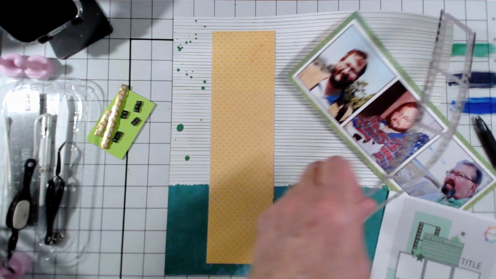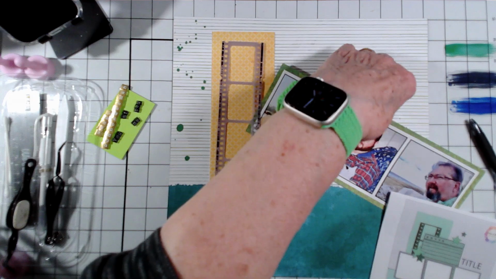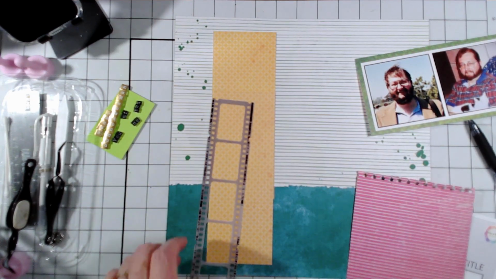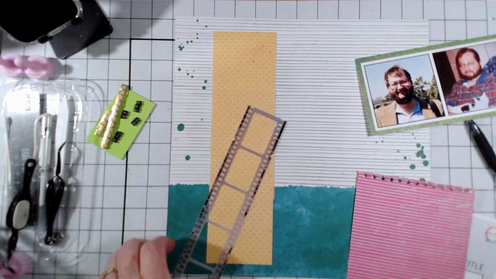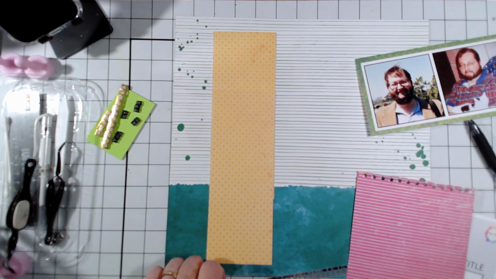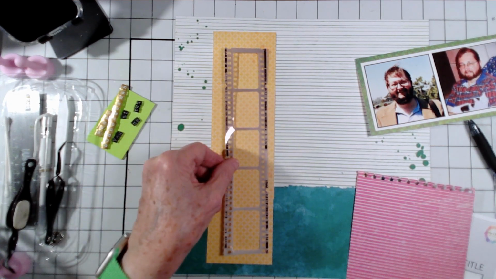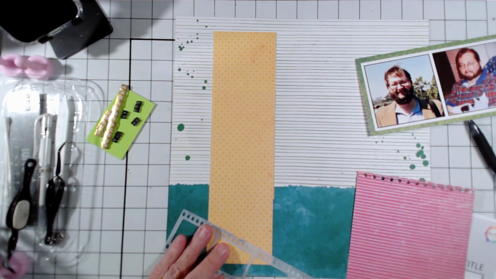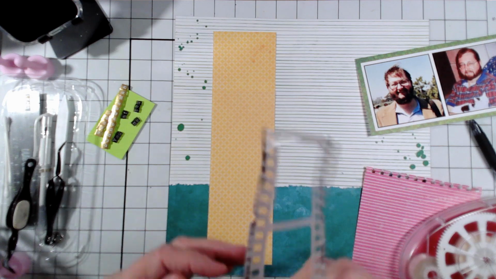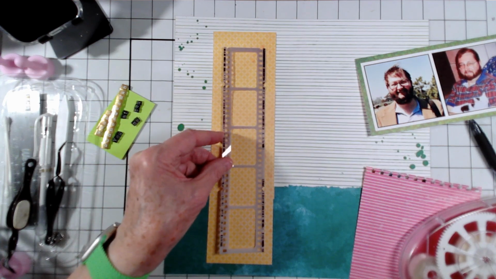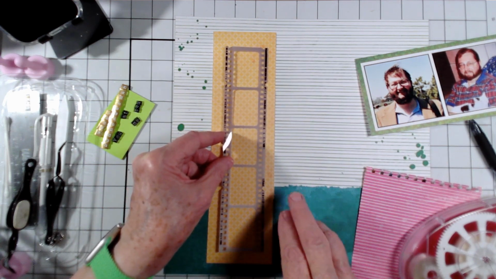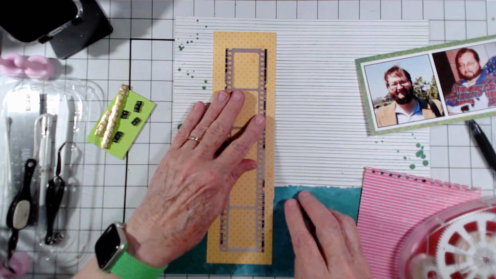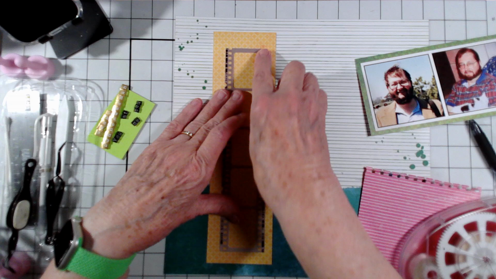Well, I'm going to put this next, and I know that the photo is going to go across here, so I'm going to figure out, I'll put some tape there, which will get covered up. And I'll get that on there straight, maybe. Maybe I'll get it straight, maybe I won't.